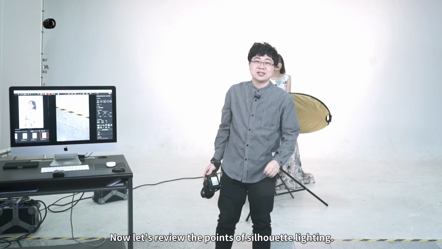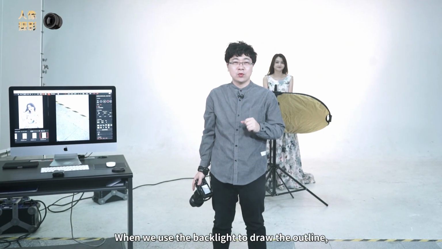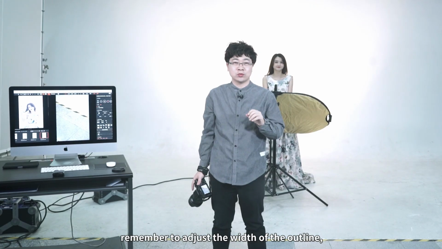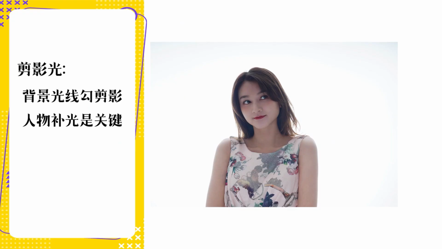Now let's review the points of silhouette lighting. When we use the backlight to draw the outline, remember to adjust the width of the outline as well as its continuity. Don't forget to control the outline to avoid the lighting at the dark areas. The fine control of the outline is the photographer's ability of light managing.